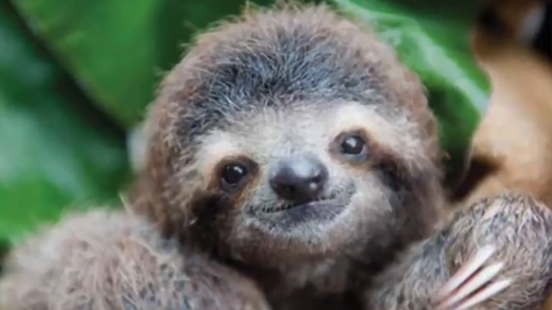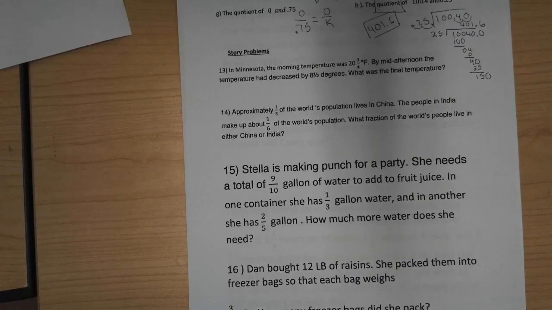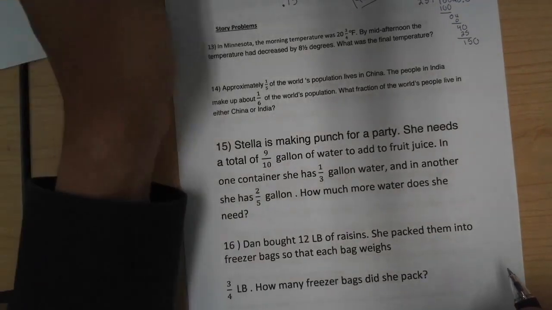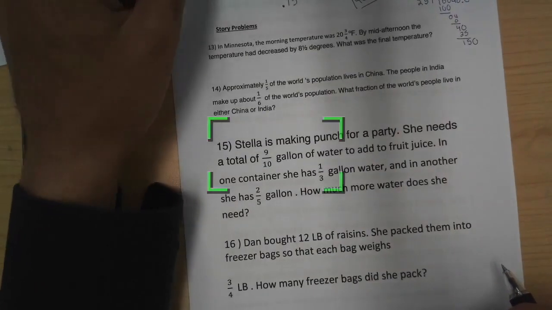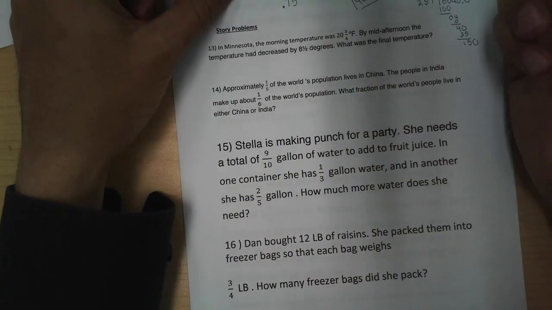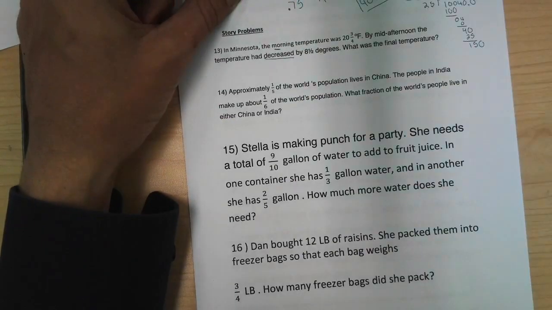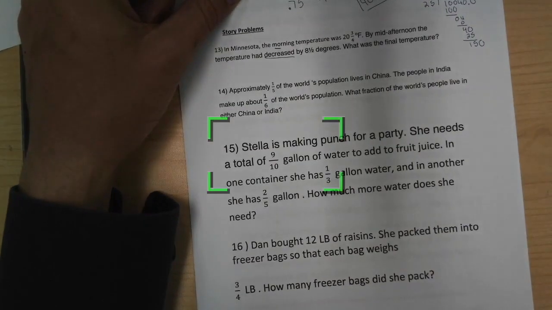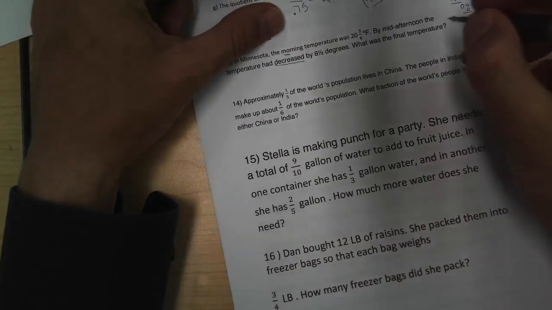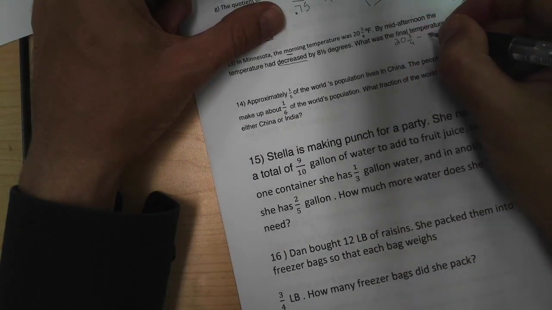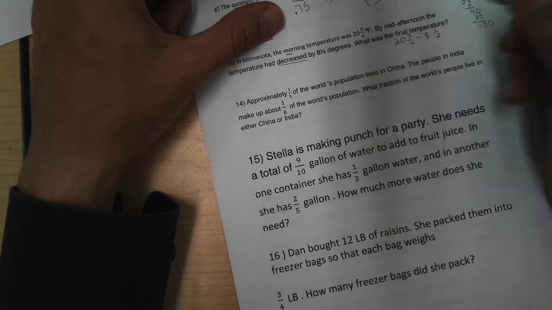Story problems. All right. Let's move on to story problems. In Minnesota, the morning temperature was 20 3/4 Fahrenheit. By mid-afternoon, the temperature had decreased by 8.5 degrees. What's the final temperature? Well, I'm going to identify some key words here, and one is decreased, and decreased means minus. It's not decreed, but decreased. So I can go ahead then and take 20 3/4 minus 8.5.